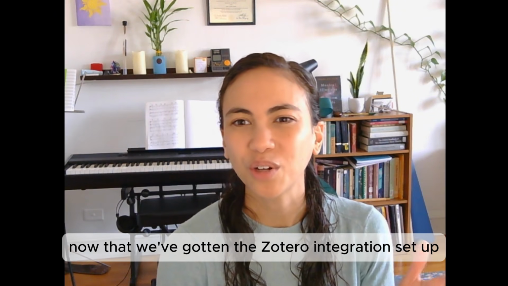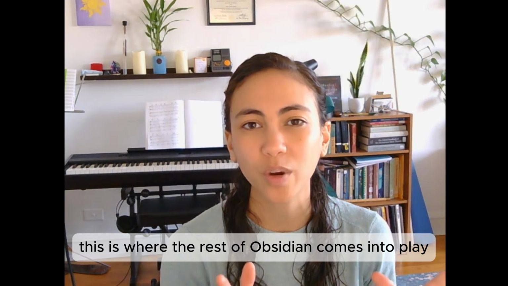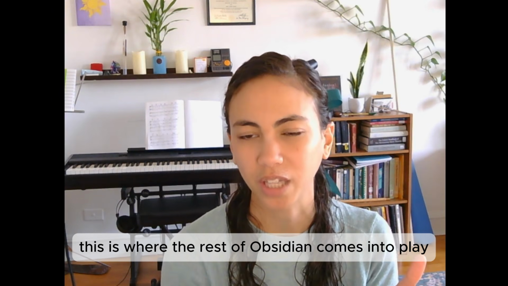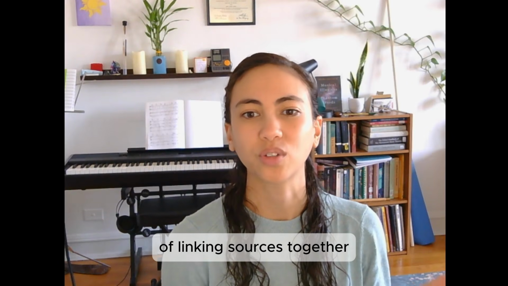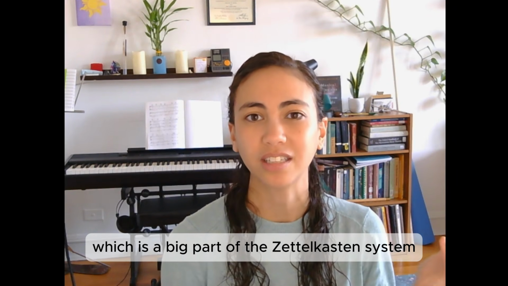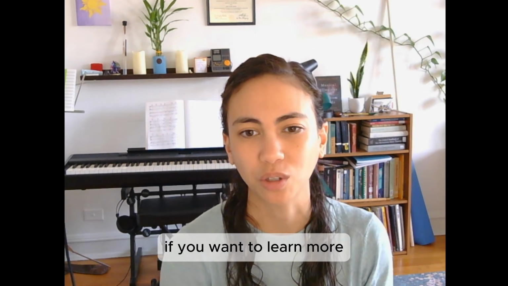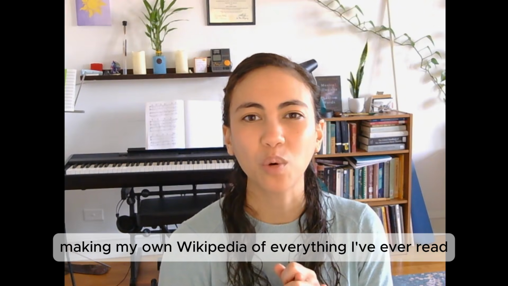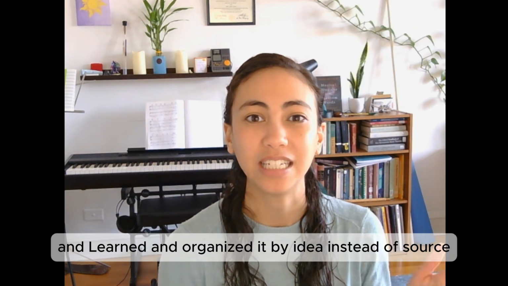Now that we've gotten the Zotero integration set up and know how to import annotations from Zotero, this is where the rest of Obsidian comes into play. Obsidian's note-taking system is based off the idea of linking sources together, which is a big part of the Zettelkasten system. Morgan's YouTube channel has many good videos on this if you want to learn more. I like to think of it like making my own Wikipedia of everything I've ever read and learned and organize it by idea instead of source.